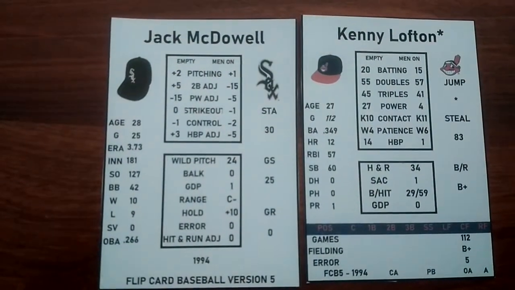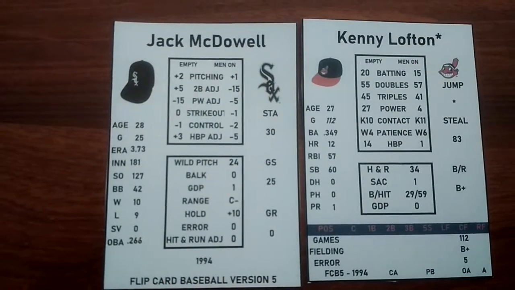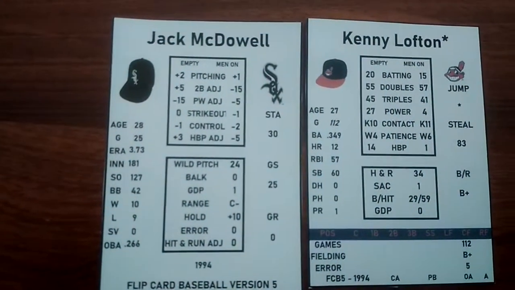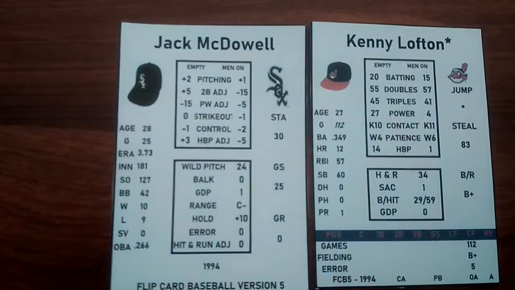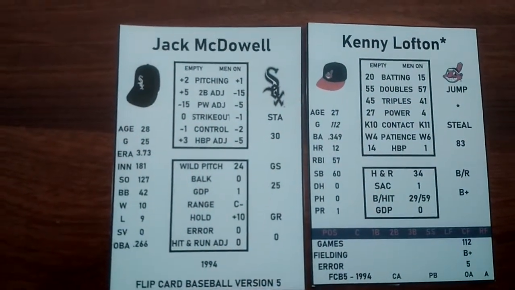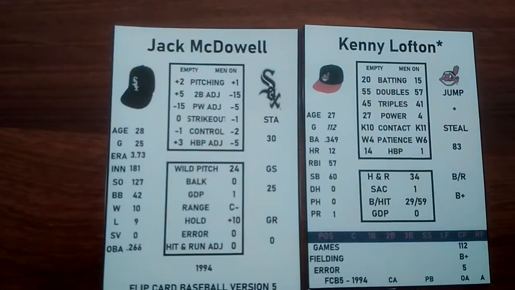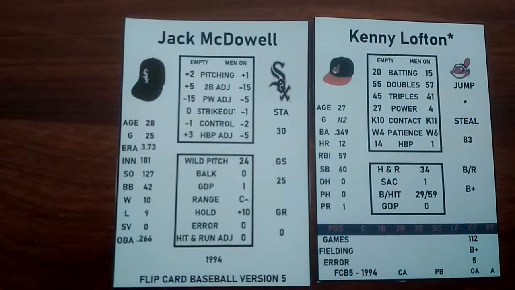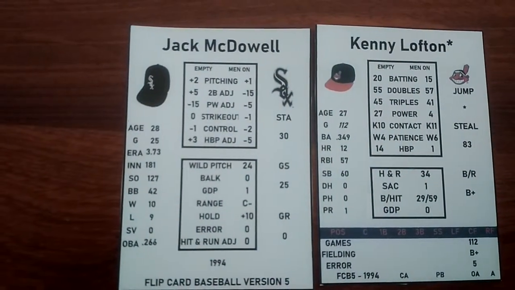Video number 2, and we're going to talk about the pitch. As discussed in video 1, the pitch deals with strikeouts, walks, and hit by pitches, as well as things like wild pitches, balks, and pass balls. To start off, we'll have a quick look at the hit by pitch.